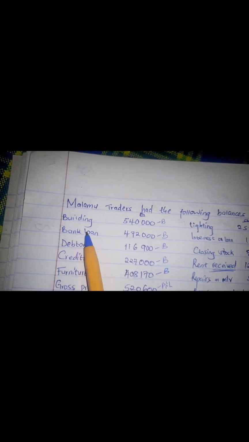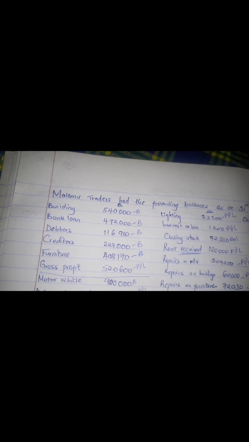So in this case, we go back to our question. We have buildings as our asset, which is 540,000. You can have two money columns, but if you have one money column, there is no harm.